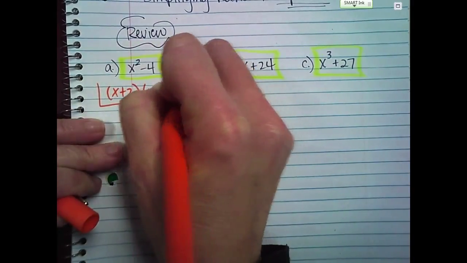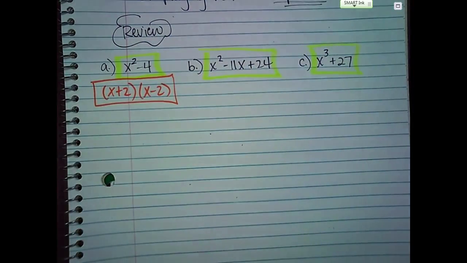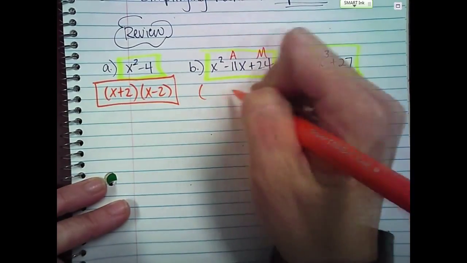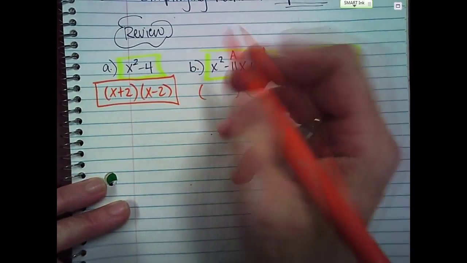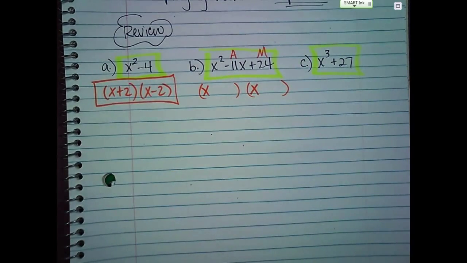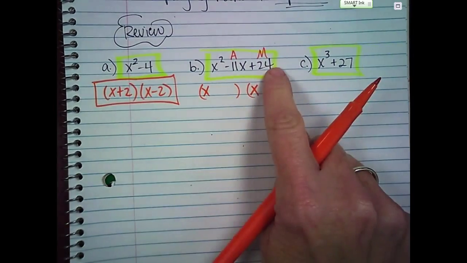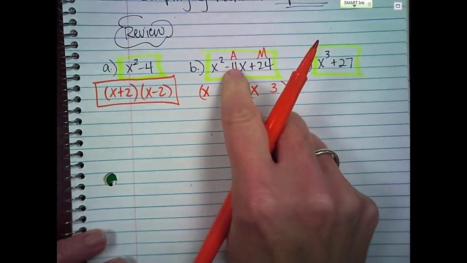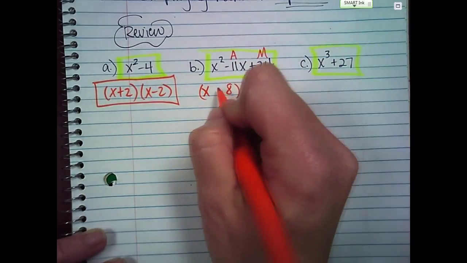Good. And then for B, B is a trinomial. Those are the easy ones because they're missing the leading coefficient, right? Those are the ones where you can just glance at it and put your A in. Go ahead and build your parentheses. Since this is x squared, you put an x and an x. And then now I just need to fill in the other two numbers. Numbers that multiply to give me 24 and add to give me 11 are 8 and 3. I want a negative and a positive, so they both are negative.